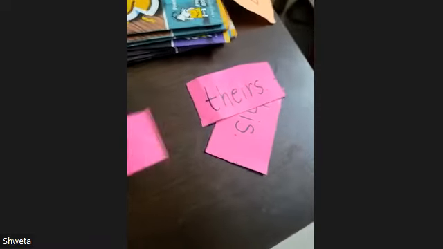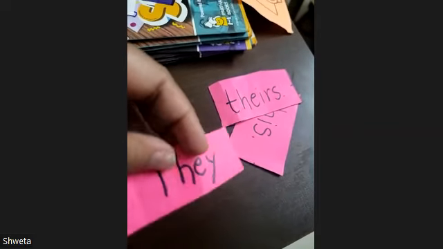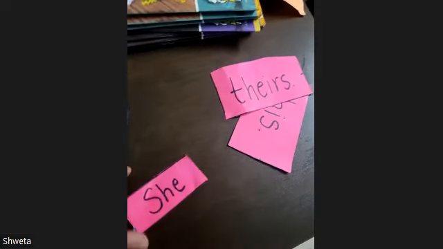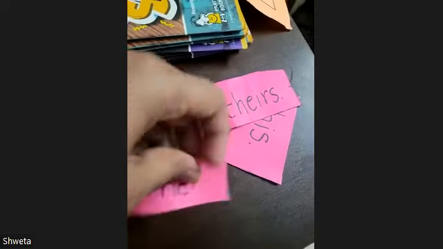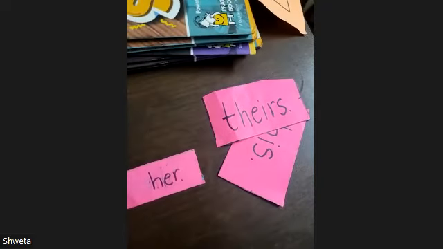And also you can show that they becomes them. Subject pronoun and object pronoun also you can do. Subject pronoun is she, so object pronoun will be her. That way also you can use these chits.